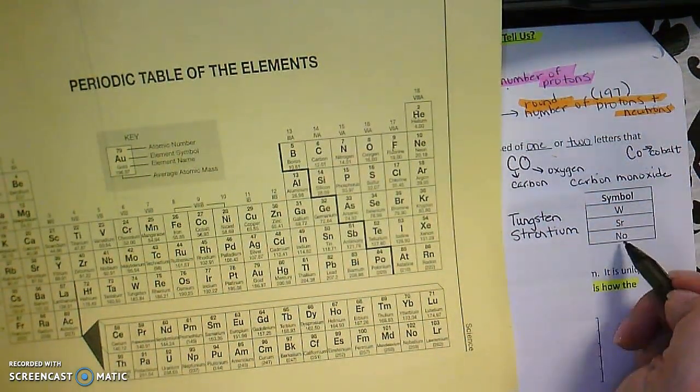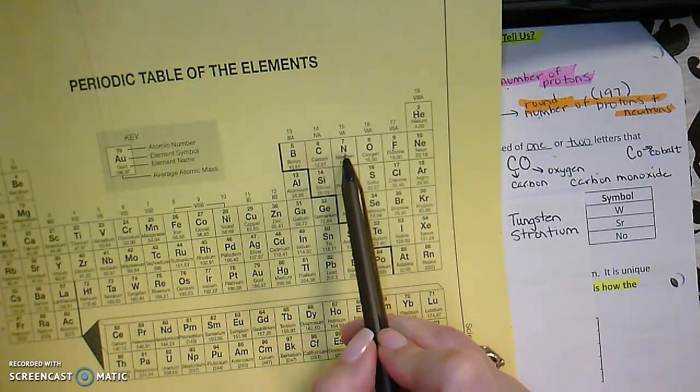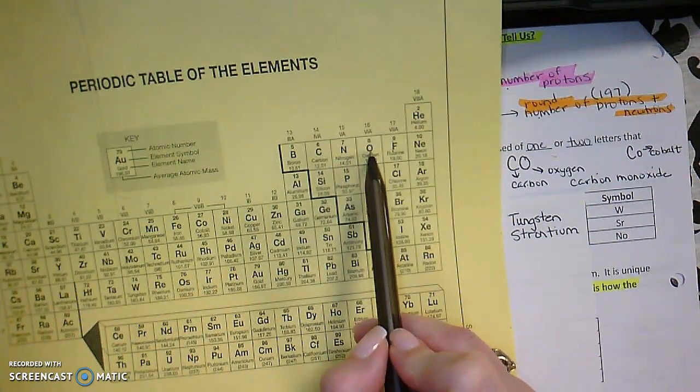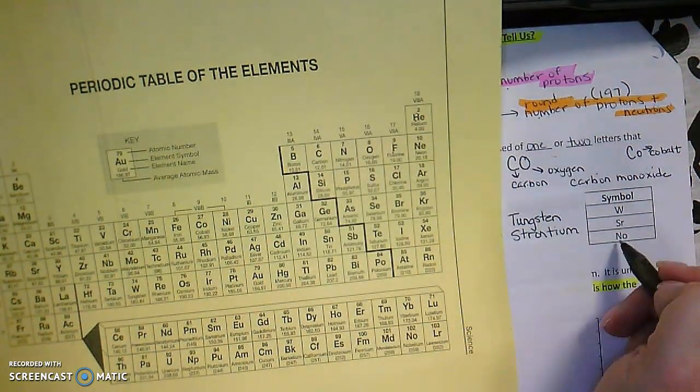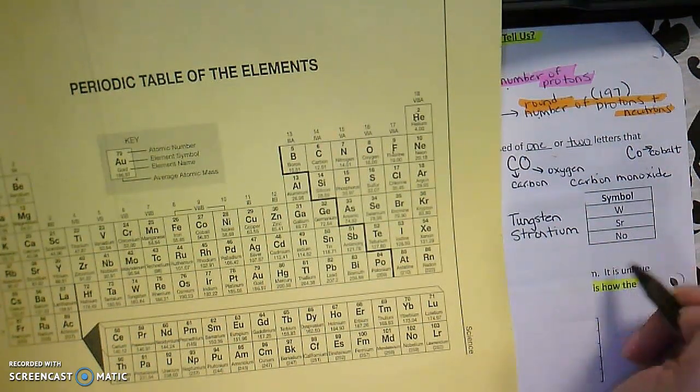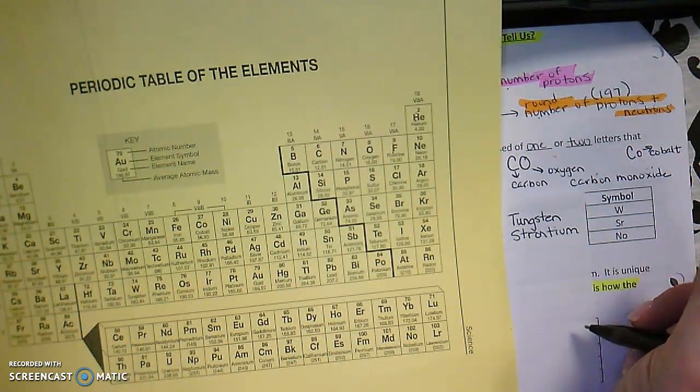And last, we have capital N and lowercase o, not to be confused with capital N and capital O, which would be oxygen. Remember, it's a big deal if we write these capital or lowercase. So capital N and lowercase o. Find it on your periodic table.